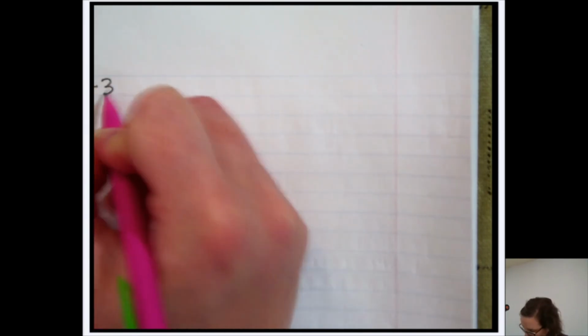Maybe you want to try this one without looking, and then go back and check with me. Okay. So let's try this one. I'm just going to go ahead and give you the starting matrix this time. Okay.